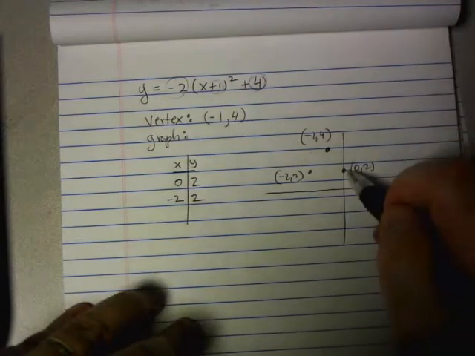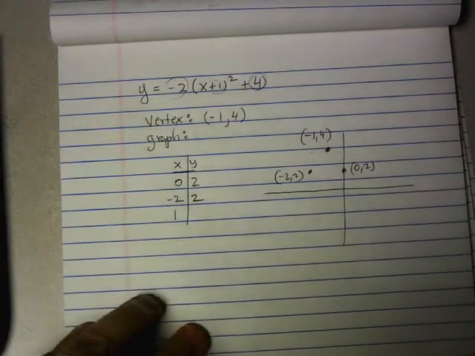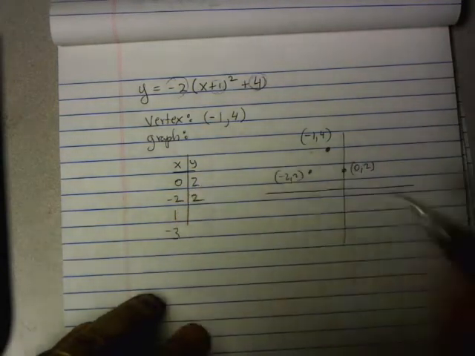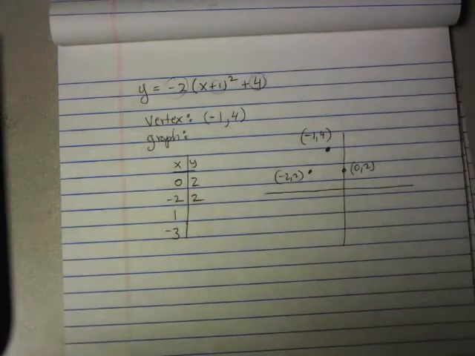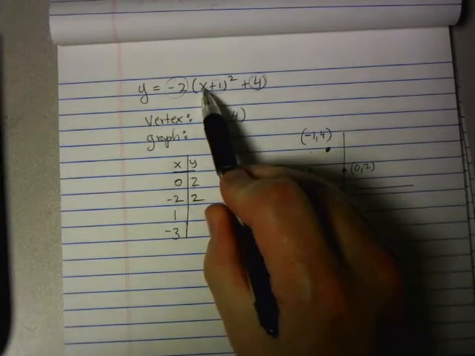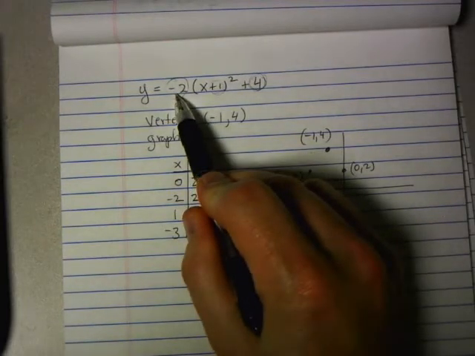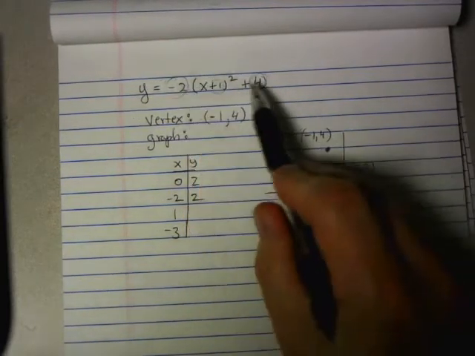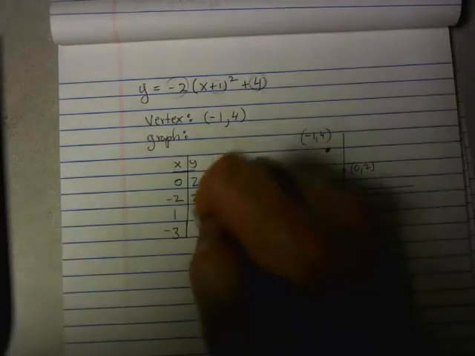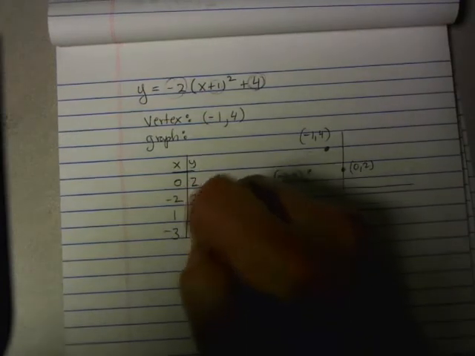I will go one more step to the right. That means I'll plug in the number 1, which means when I go one more step to the left and plug in -3, I'll get the same answer. Alright, so I plug in 1. 1 plus 1 is 2. 2 squared is 4. 4 times -2 is -8. I'm sorry, -8 plus 4 is -4.